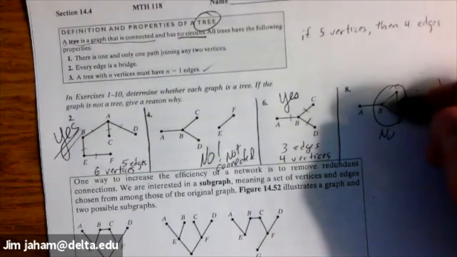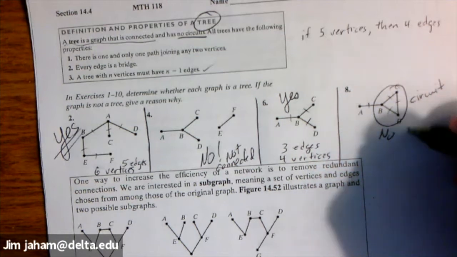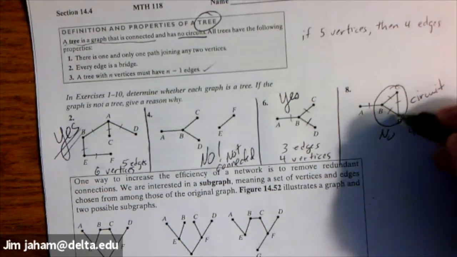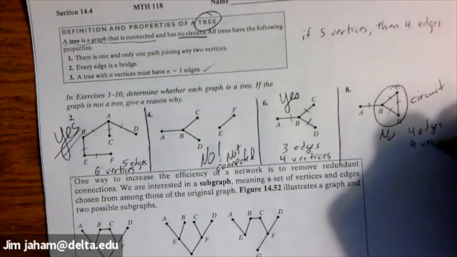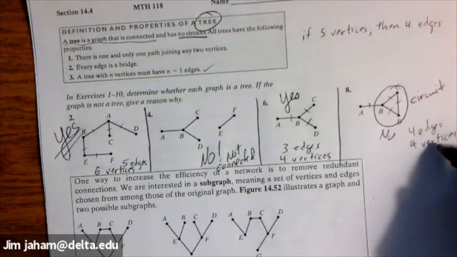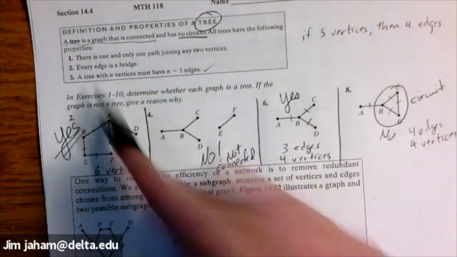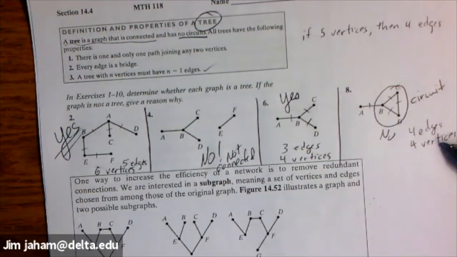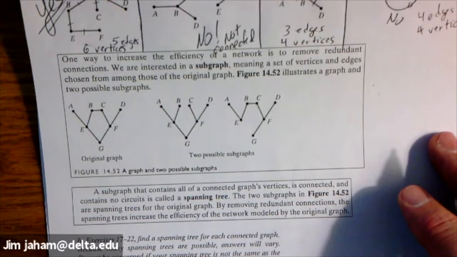If you count the edges, 1, 2, 3, 4 edges, and 1, 2, 3, 4 vertices, you'll find that it doesn't match this criteria here. Because if we have 4 vertices, we must have 3 edges in a tree, and that doesn't happen here.